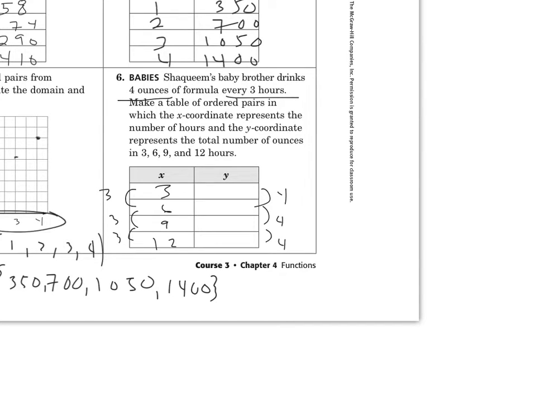In 3 hours he drinks 4 ounces. So in another 3 hours he should be doing another 4, which is 8 ounces, and then 12, and then 16 ounces total at the end of the 12 hours.